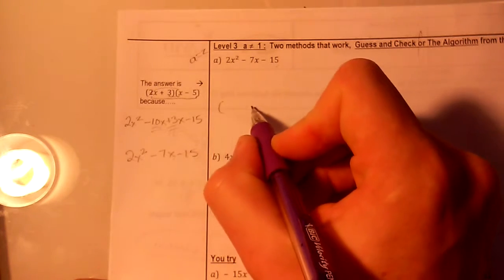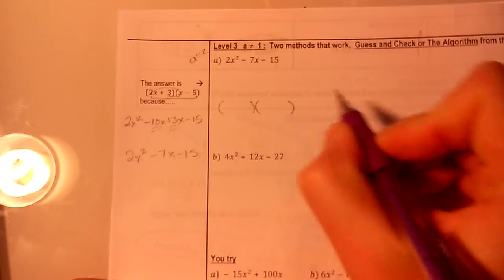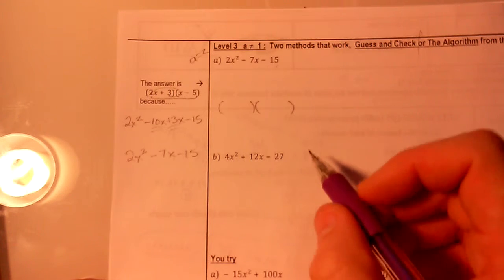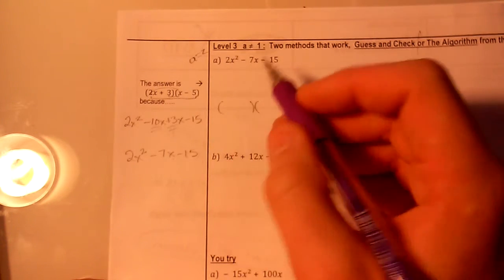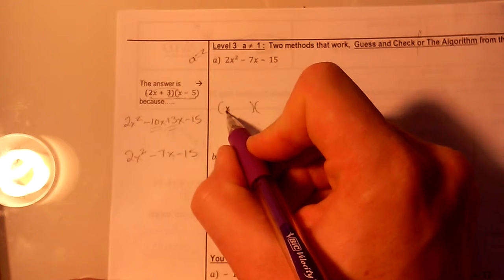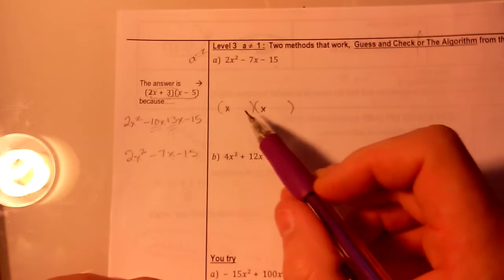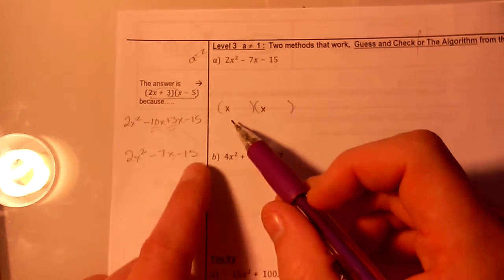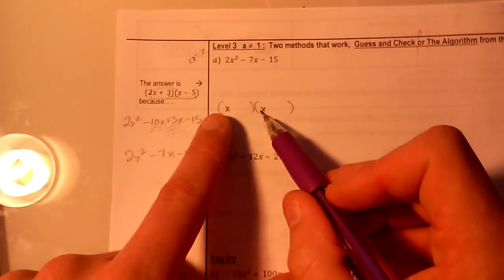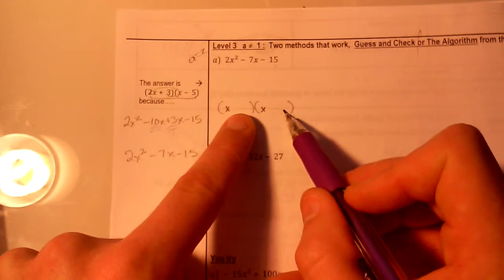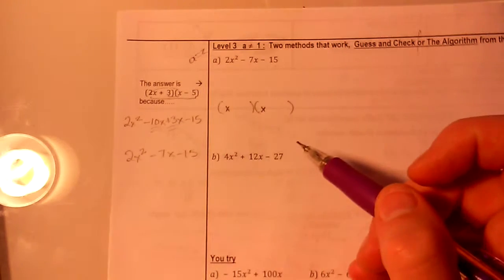All right, so I have an idea about my structure. I know it's going to look like this if it's factorable: 2 binomials. I also know that to get an x squared, my first piece of each binomial is going to have an x times an x. So I know this basic structure. I don't know what the coefficients are if they have them here, and I don't know what the constant terms are. Okay, but I do have a lot of clues.